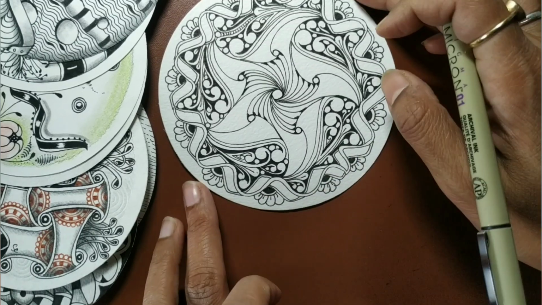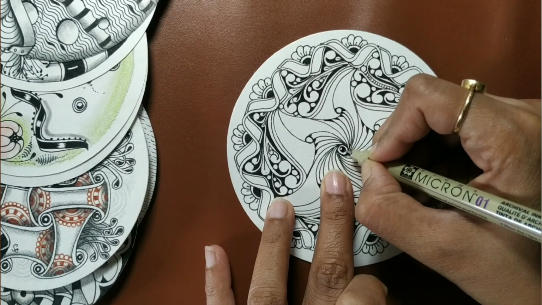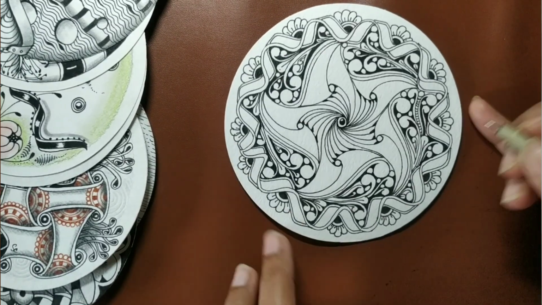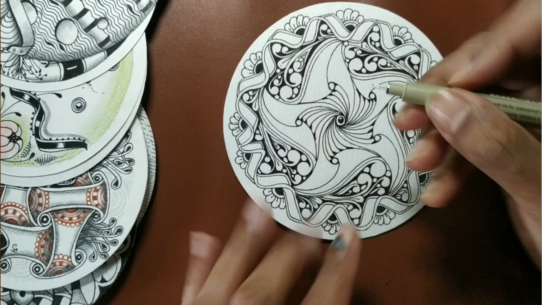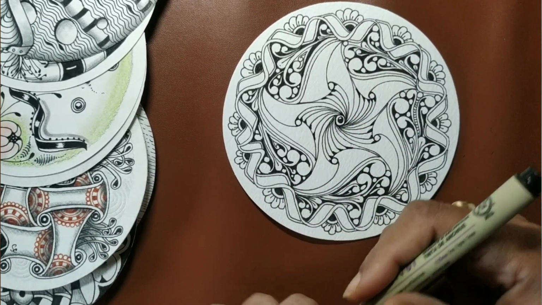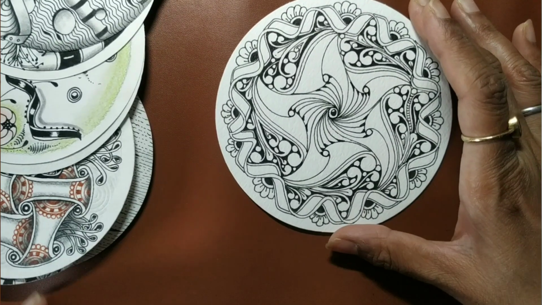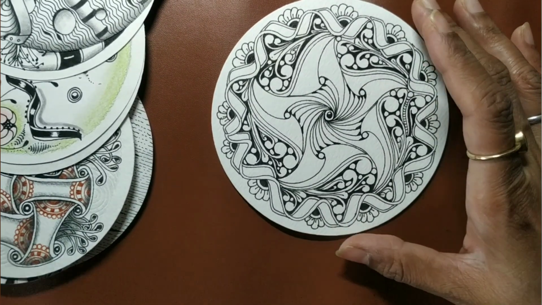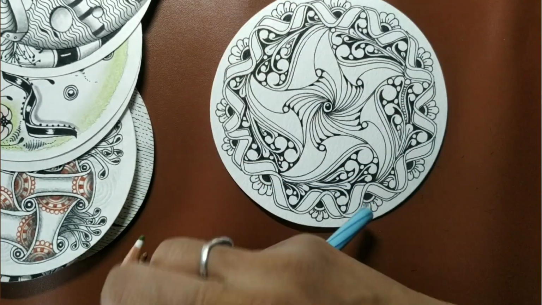Right. So inside here, you can always add a caviar, give it a caviar look. So I'm not going to add anything else now. Let's first shade and then we'll see if we want to add anything else. So I'm going to be using some colors today. So let us use some blues for the ribbon.